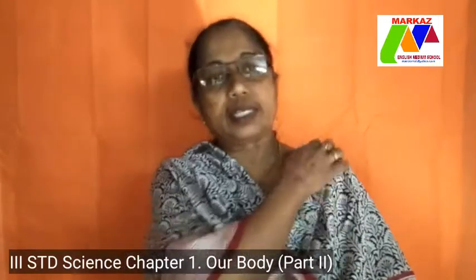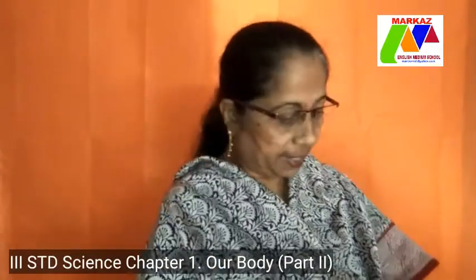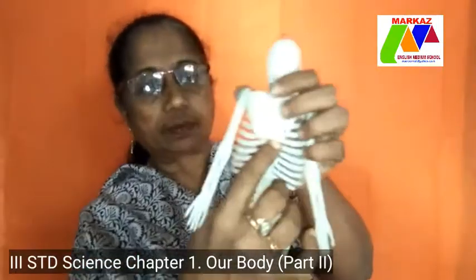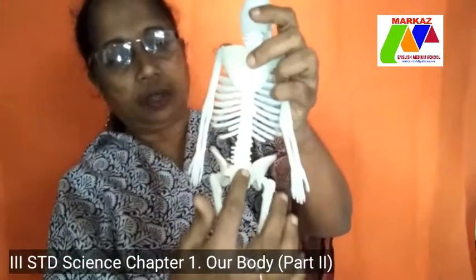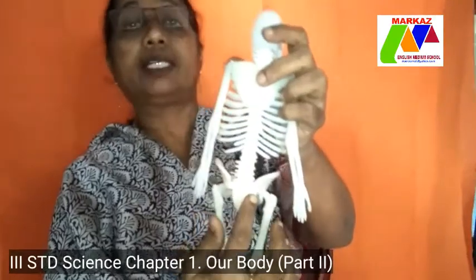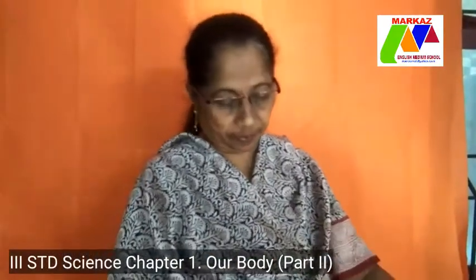Then the nervous system is divided into two parts. One is the central nervous system and one is the peripheral nervous system. The spinal cord here, which runs right from here down through the vertebrae, is very, very important.